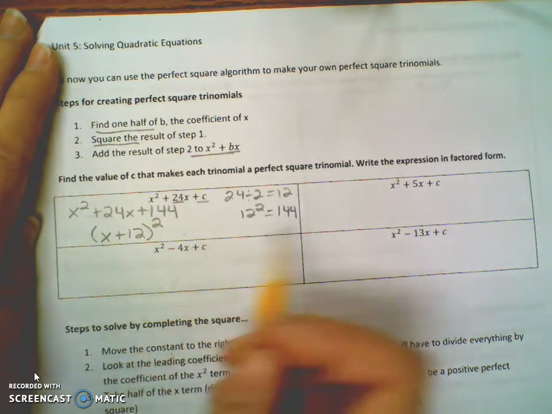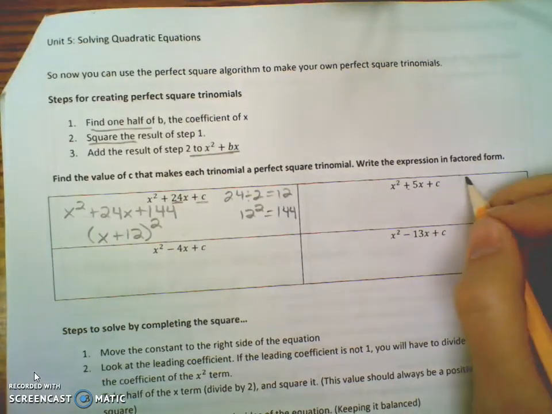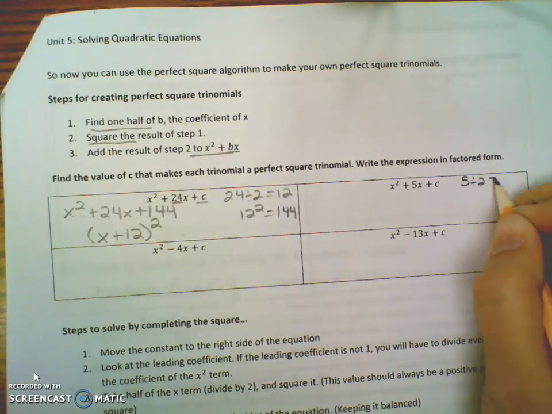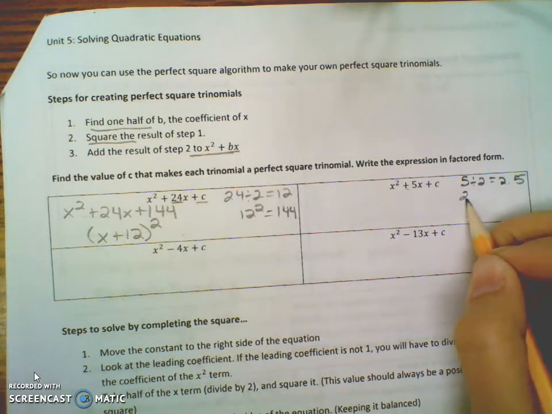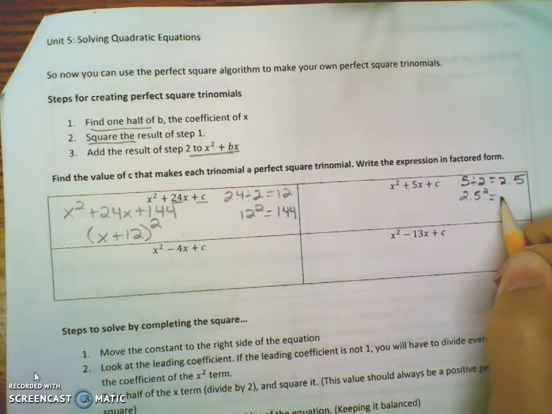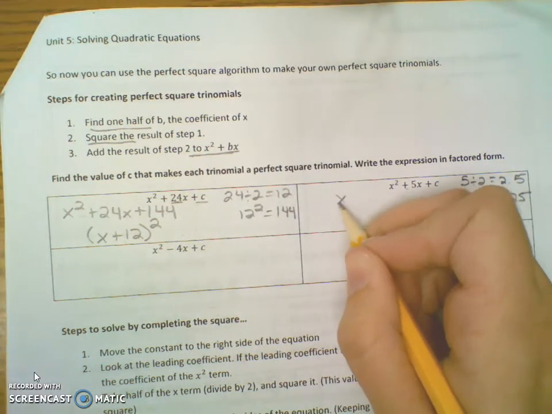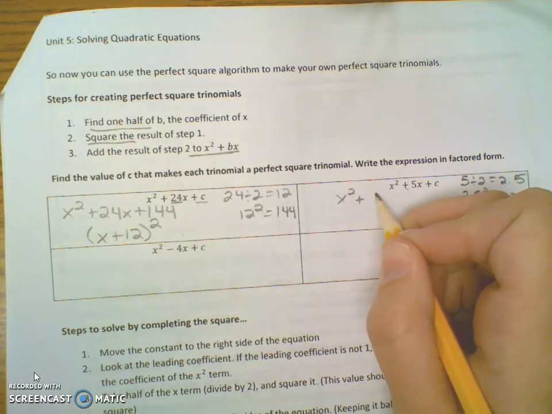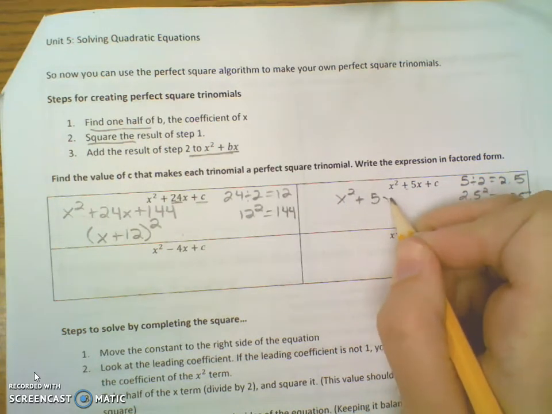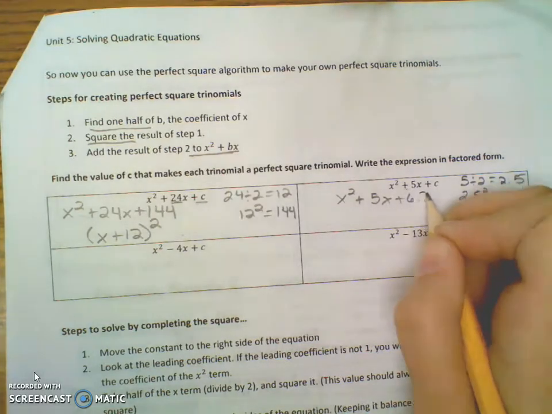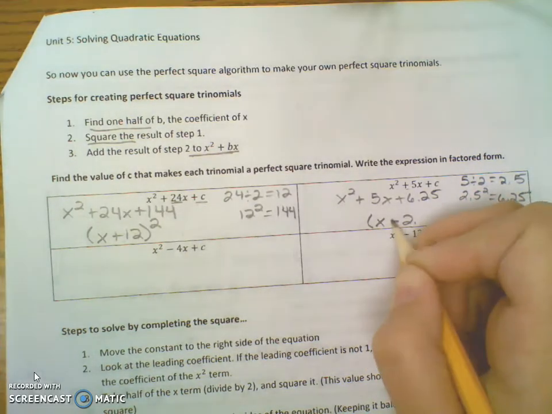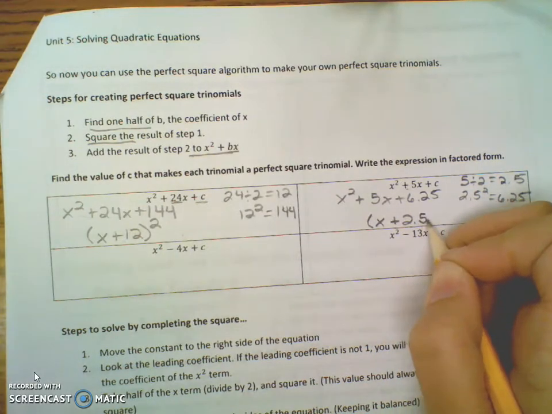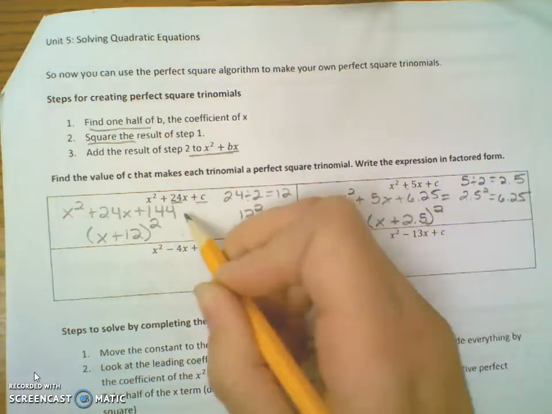So let's do this one. So this one right here, if I take my 5 and divide it by 2, I get 2.5. And then if I take that 2.5 and square it, I get 6.25. And so then I would write x squared plus 5x plus 6.25, and I could rewrite that as x plus 2.5 squared.